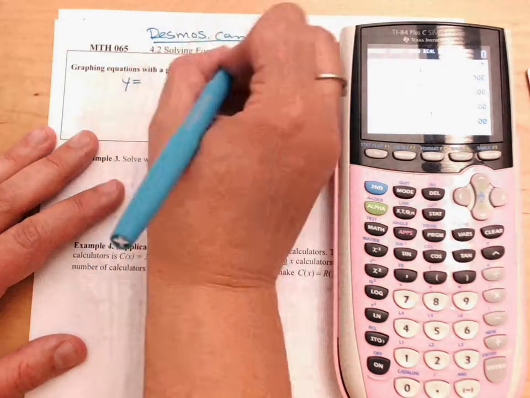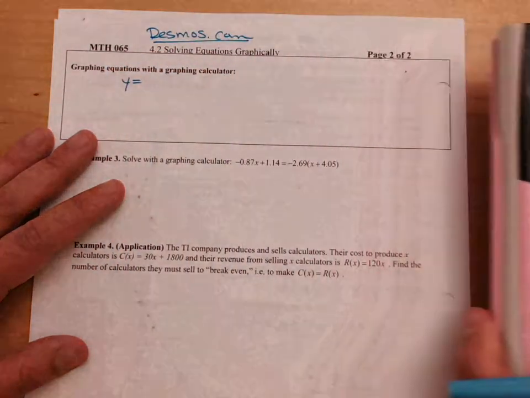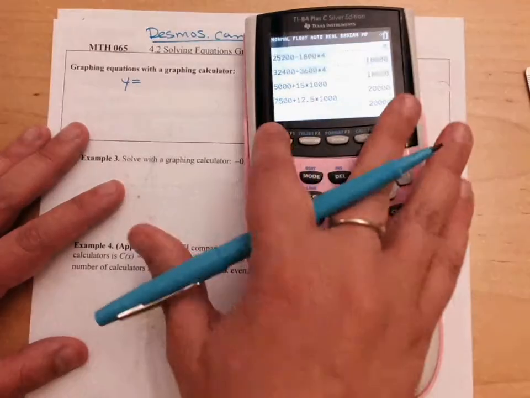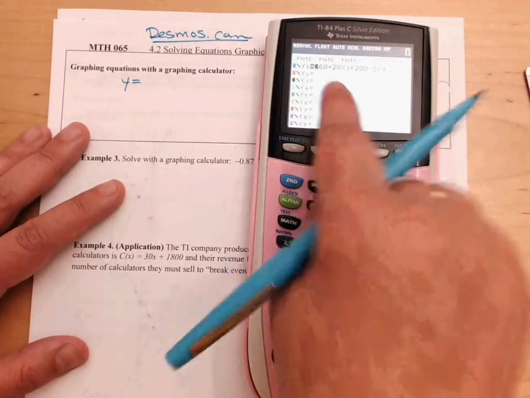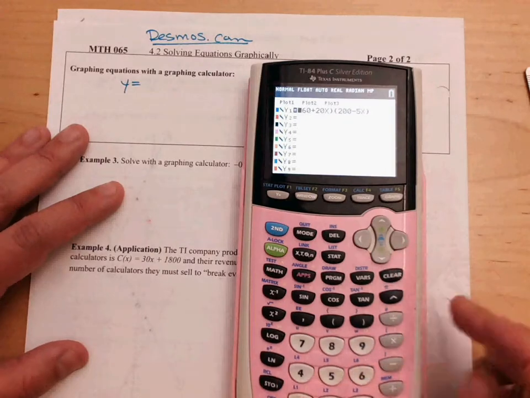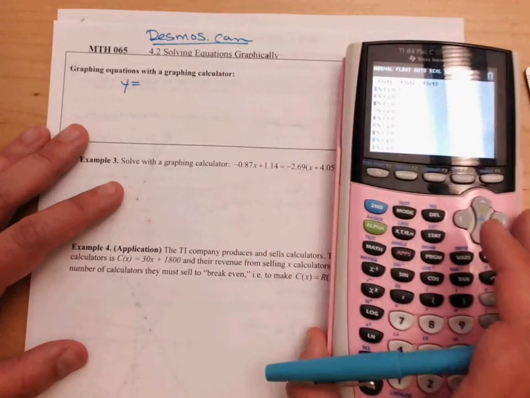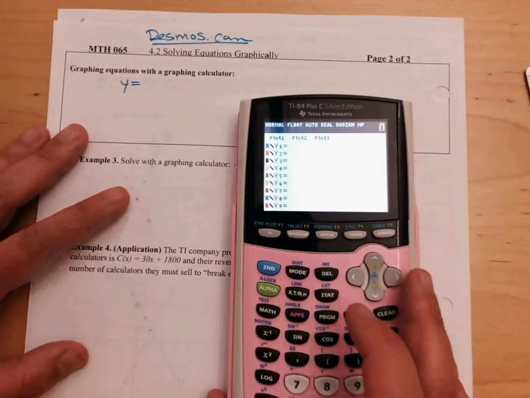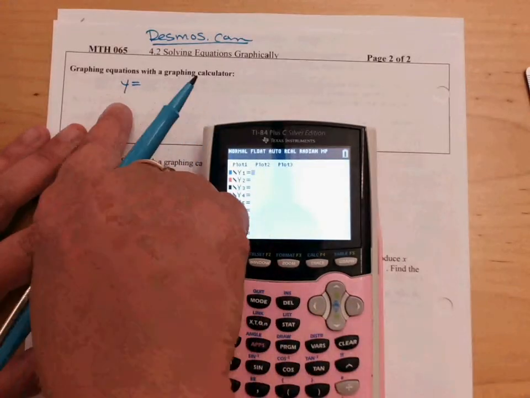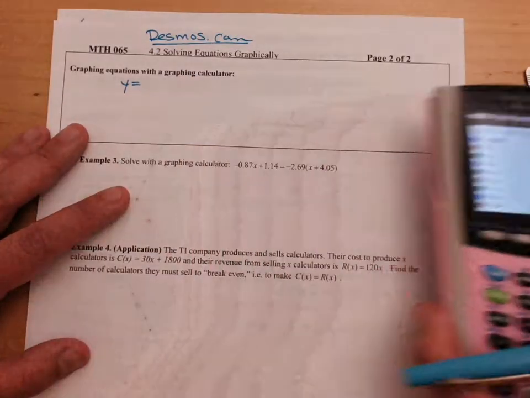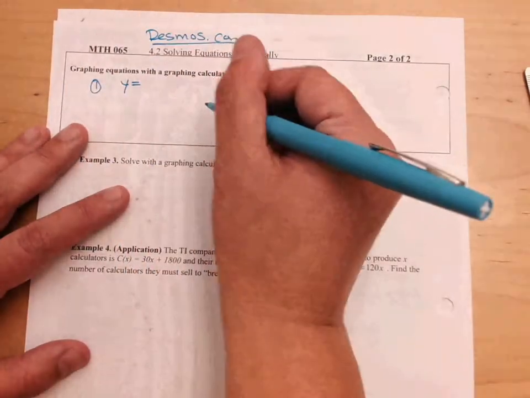desmos.com, okay? So what we're going to do is we're going to go to our y equals menu. On your y equals menu, you're going to clear out anything you have. So you're going to go to y equals. You have to, in order to graph, everything has to be set to y equals. So step 1, y equals, okay?